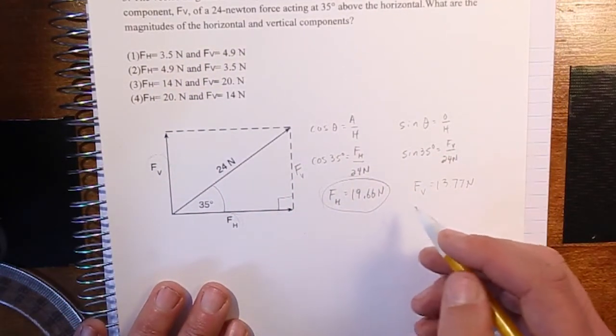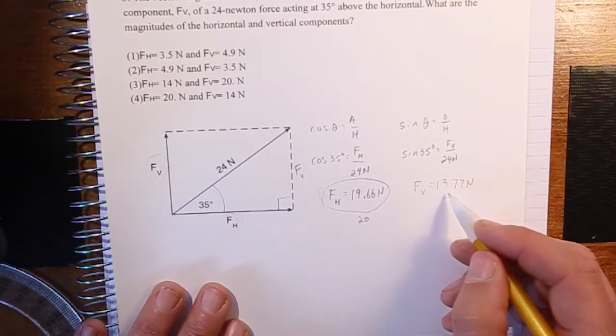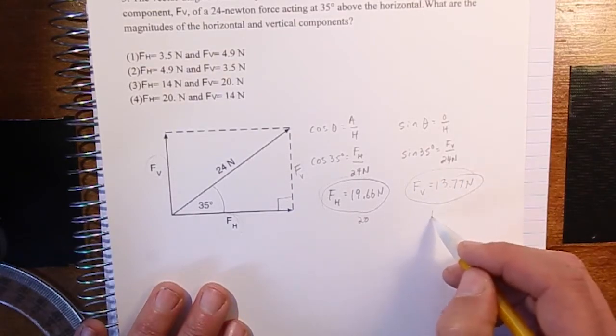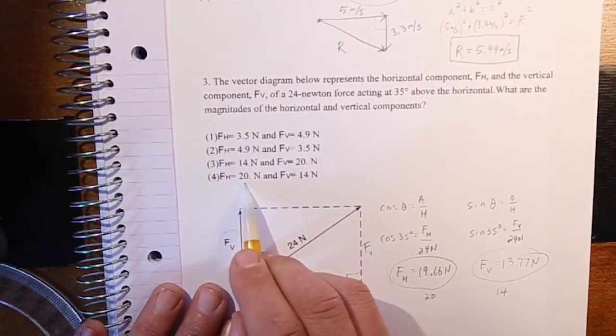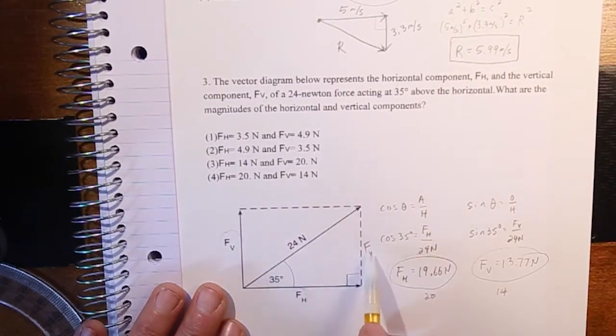And we can look at our choices here. 19.66 is going to be pretty close to 20, and 13.77 is going to be pretty close to 14. And we can see here we've got 20 and 14 for F_V.